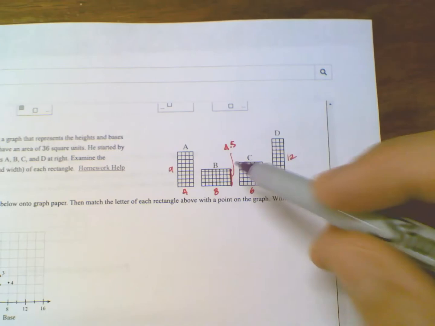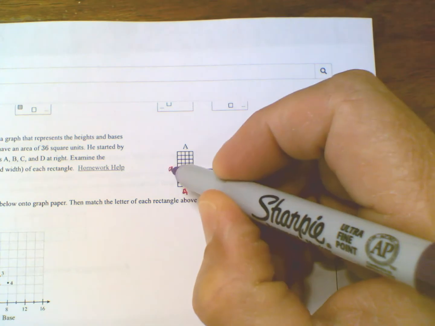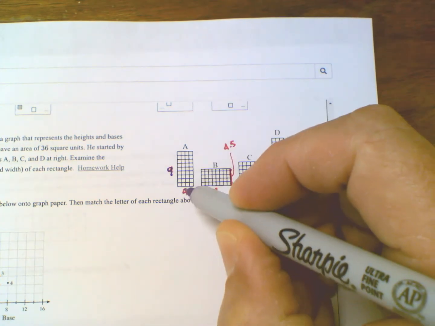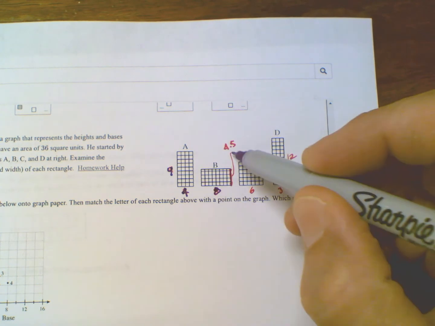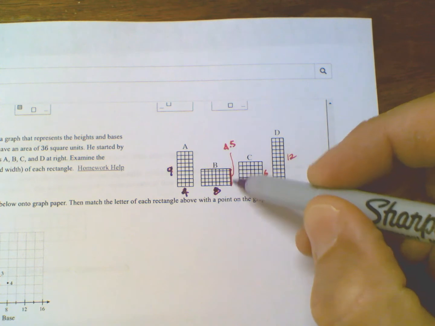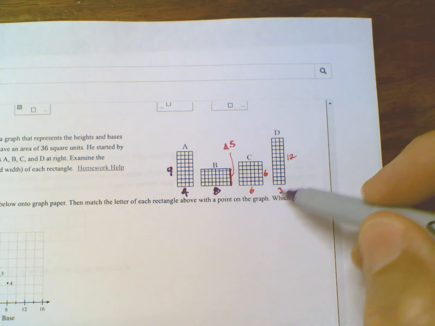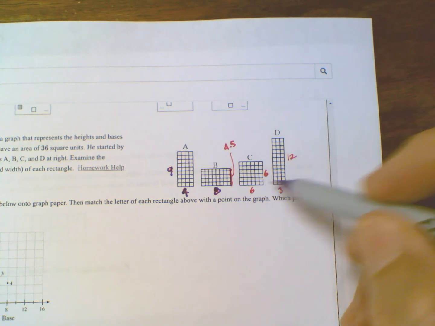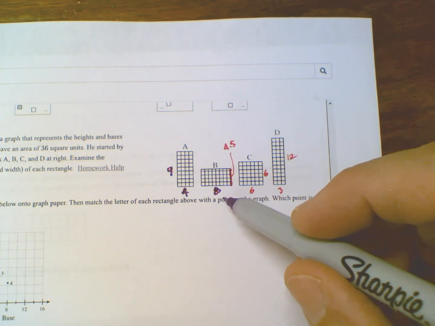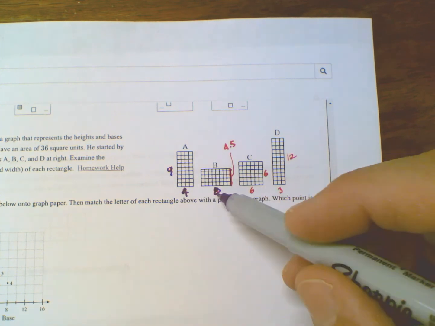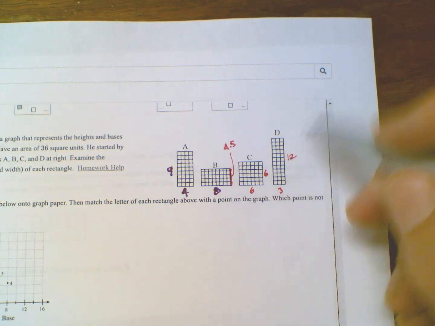So I did go ahead ahead of time and count the squares and put in my dimensions. This one is a 9 by 4. This one is an 8 by 4.5. So that length right there is 4.5. This is a 6 by 6. So C is a 6 by 6 and D is a 3 by 12. So those are the dimensions of these rectangles. And each of those all have area of 36, right? If I multiply 9 times 4, 36, 8 times 4.5, 36, 6 times 6, 36, 3 times 12, 36.